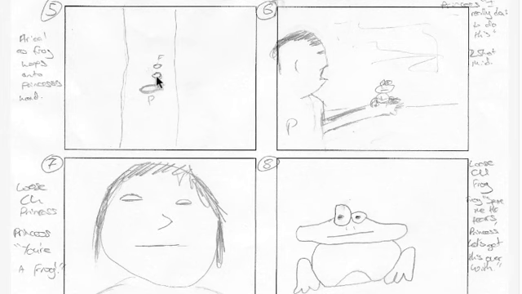Now, the frog jumping into the princess's hand is an action that you really want to see quite close because it is an action. If we're this far away, there's a large possibility of missing what is happening in the action.